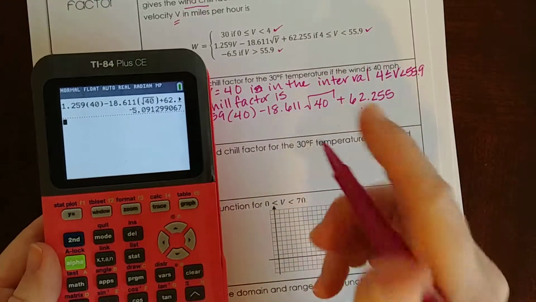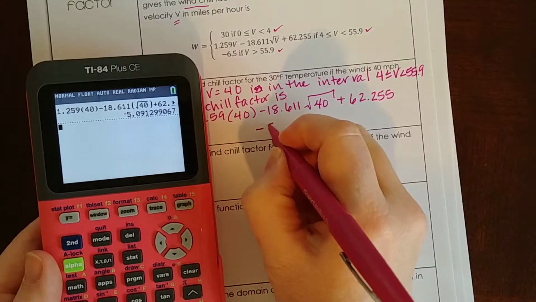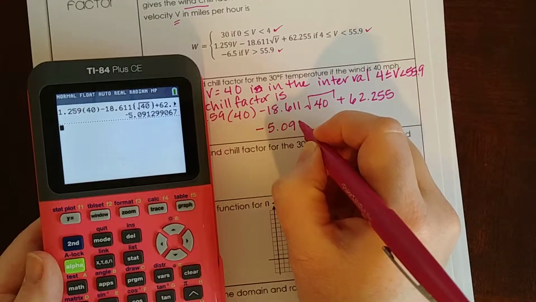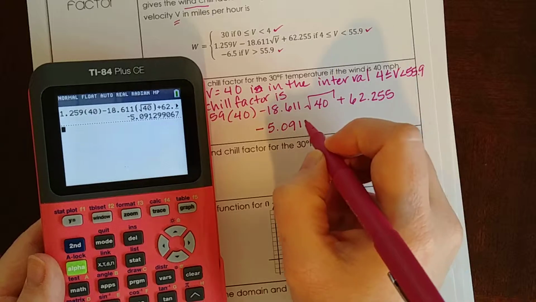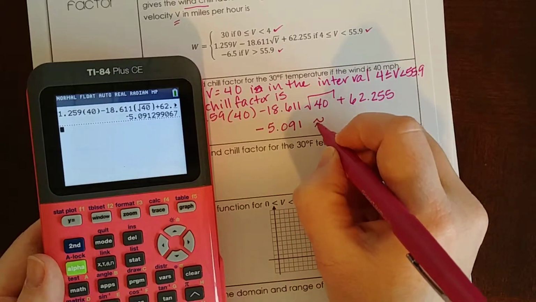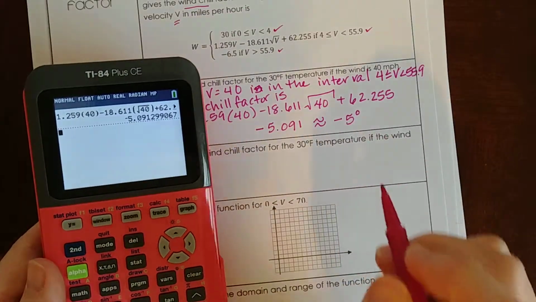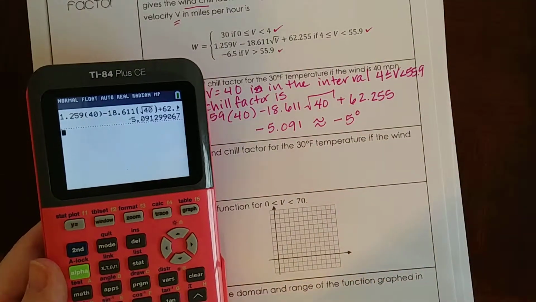Okay, so this is equal to negative 5.091. Okay, so essentially it's approximately negative 5 degrees. It feels like it's negative 5 degrees. Okay.